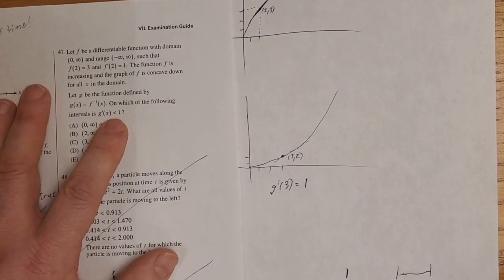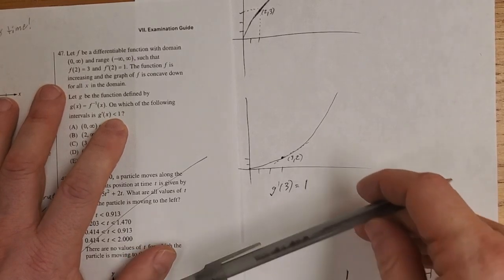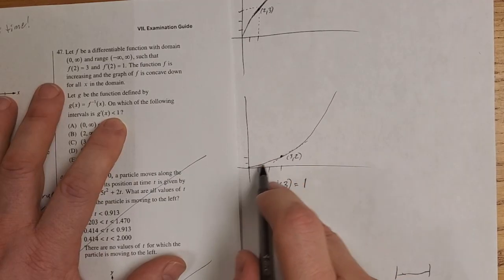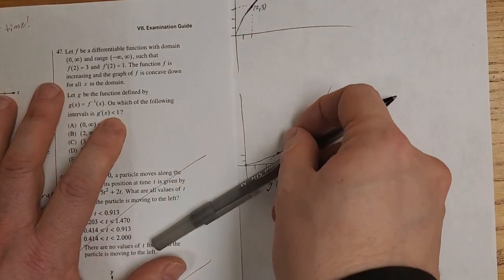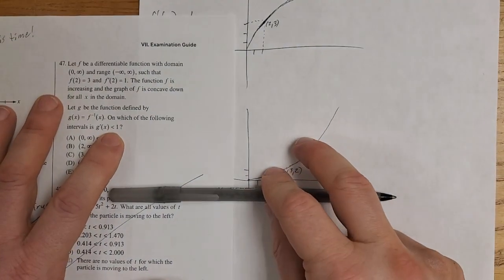So where is the slope less than 1? Well, we can see it's going to be over here, because it's increasing here, and over here it was less.